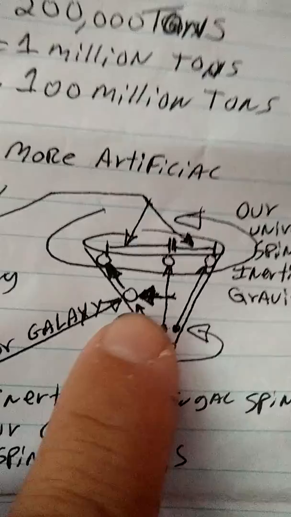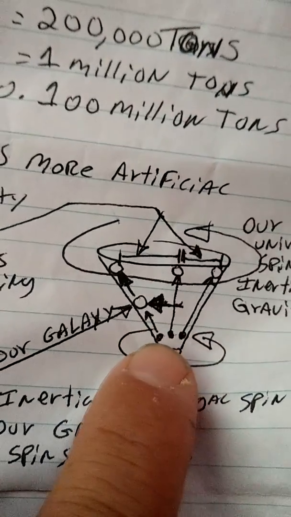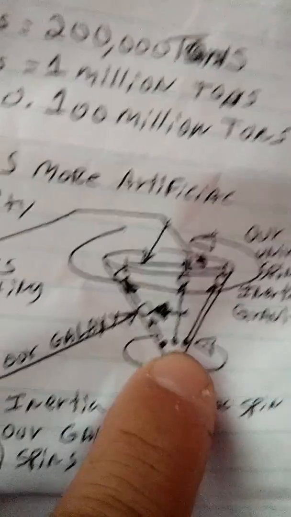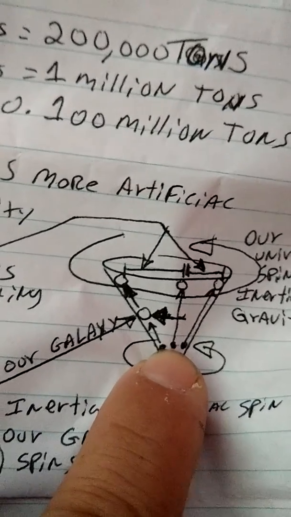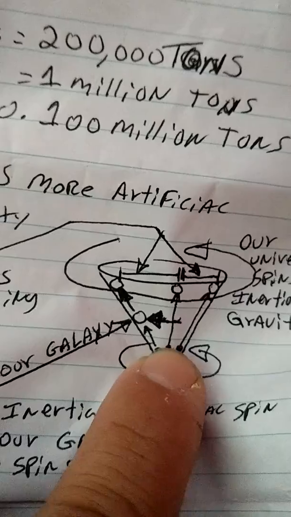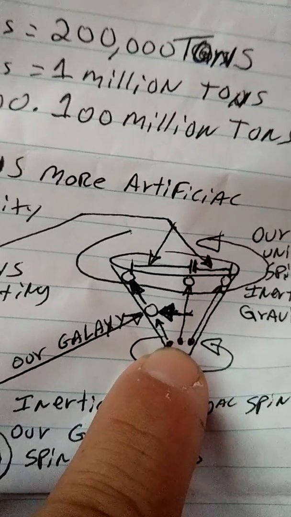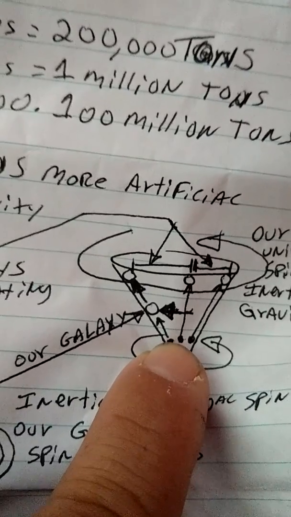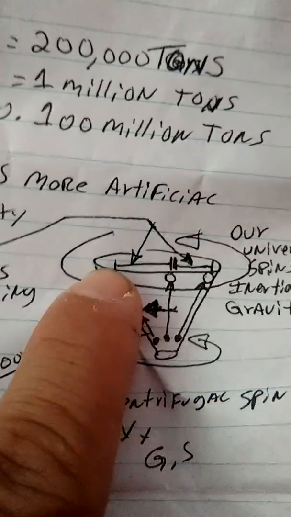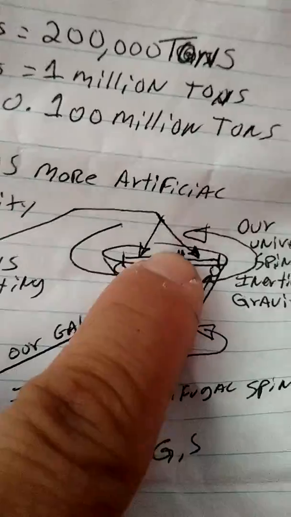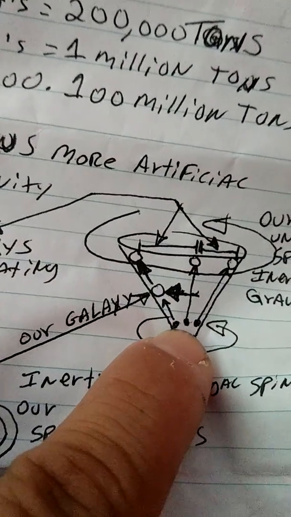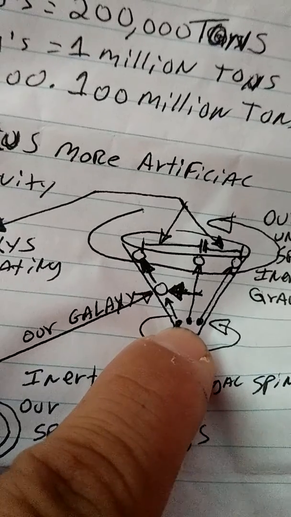So here we have three dots representing three galaxies, and each, instead of going straight, since it's like a cone shape, each one's going to go straight in the direction they're going upwards, attached to the fabric of time by inertia slash gravity.